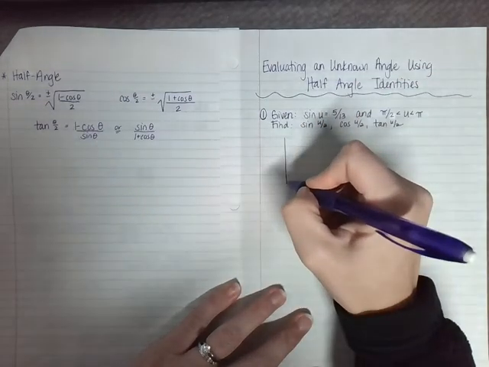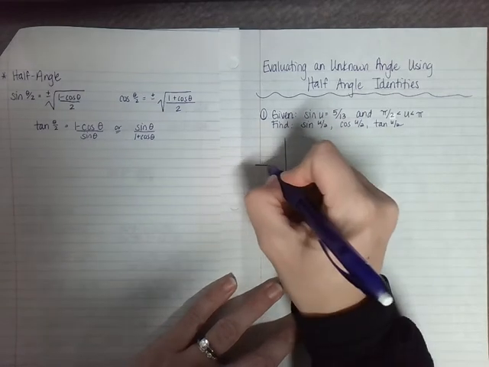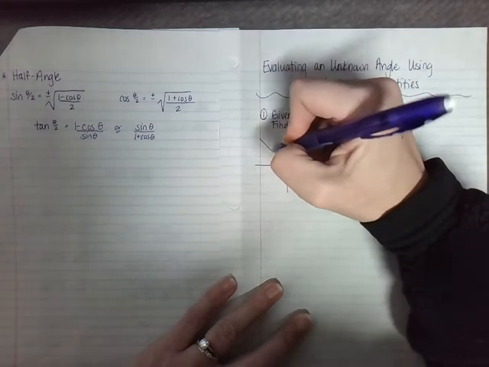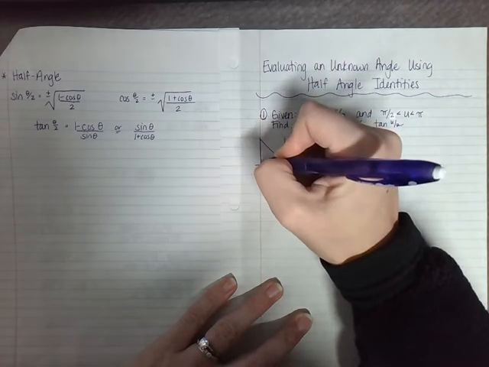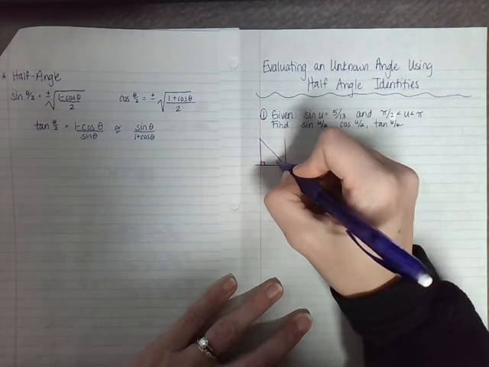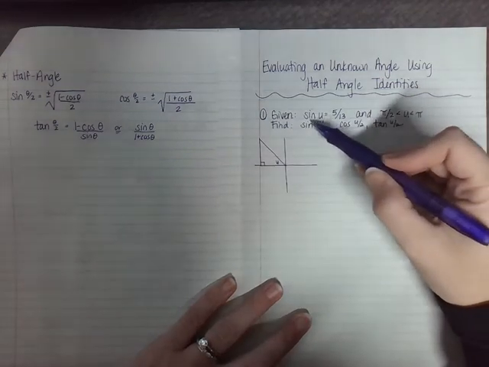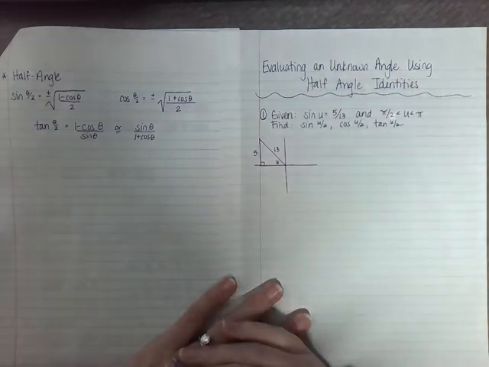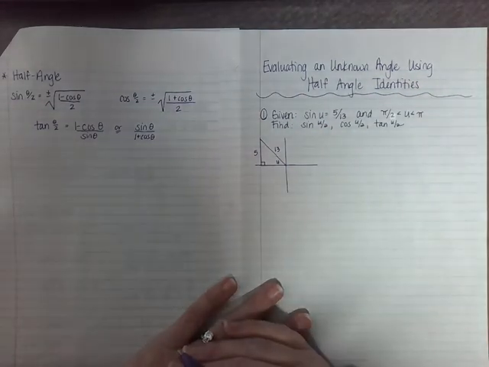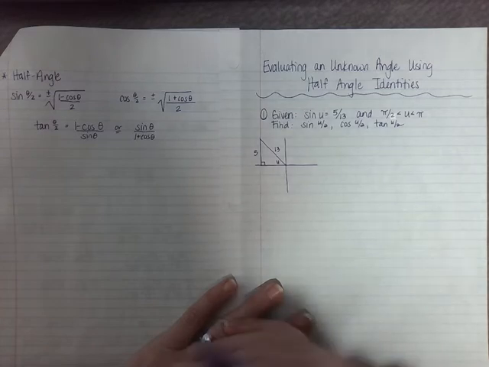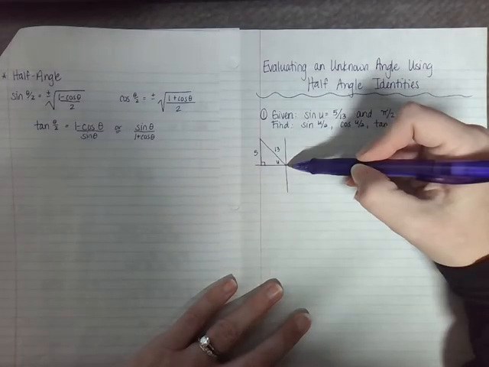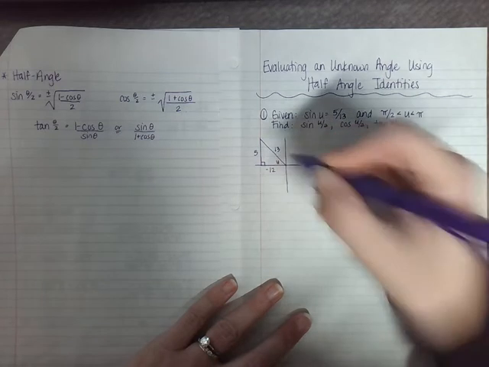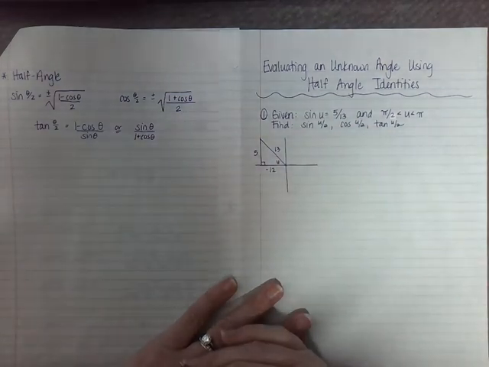Go ahead and draw yourself a triangle in quadrant 2. So that's u. Okay, we're told that the sine is 5/13. Sine is opposite over hypotenuse, so you know where your 5 and your 13 go. We're also going to need that third side. So go ahead and do the Pythagorean theorem, or you may recognize that that's a triple. 5, 12, 13 is a triple. So this side's got to be 12, but since we're going left, it's got to be a negative 12.